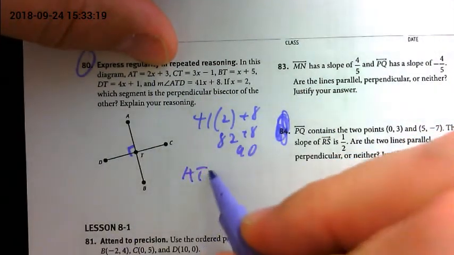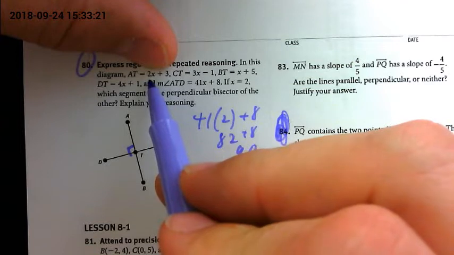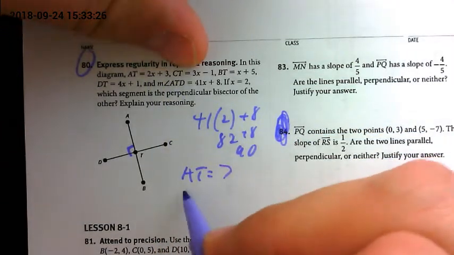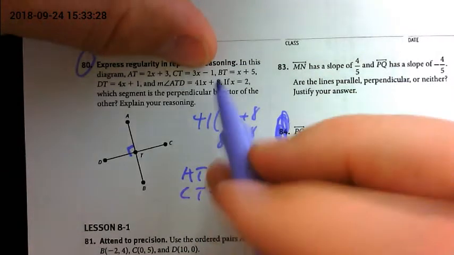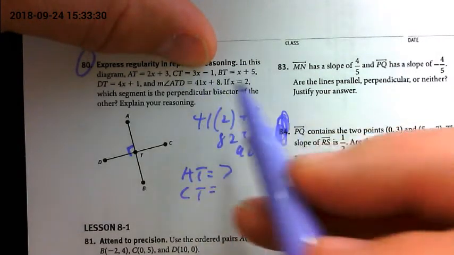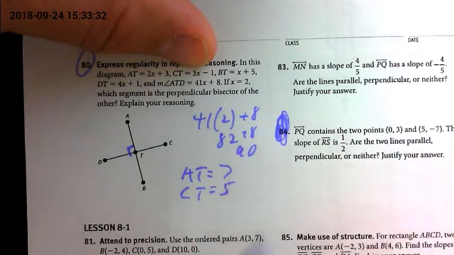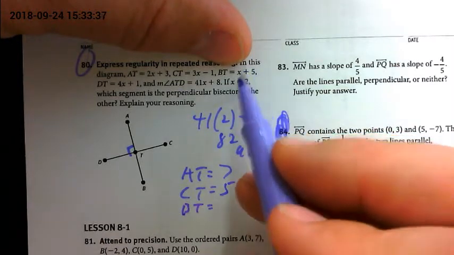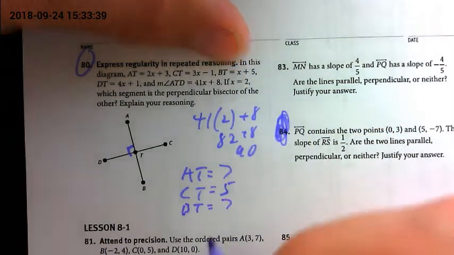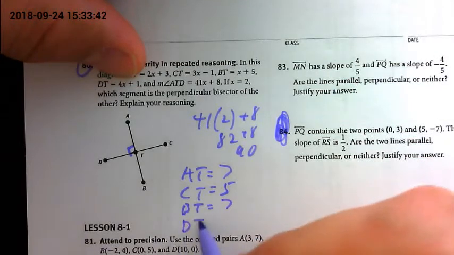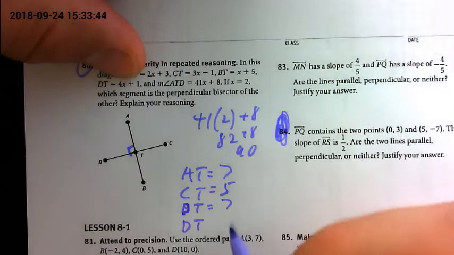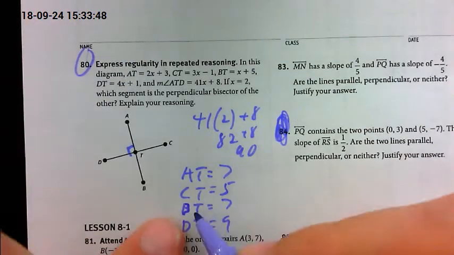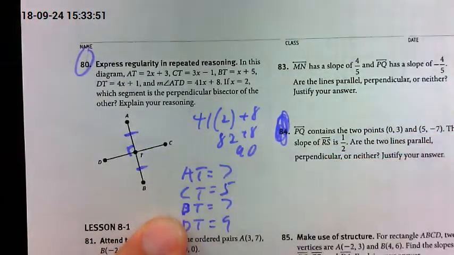So for AT, if I plug 2 into that, 2 times 2 is 4. 4 plus 3 is 7. For ET, plug 2 into that. 3 times 2 is 6. Minus 1 is 5. BT, plug 2 in. 2 plus 5 is 7. Plug 2 in for DT. 4 times 2 is 8, plus 1 is 9. So AT and BT are the two that are congruent.